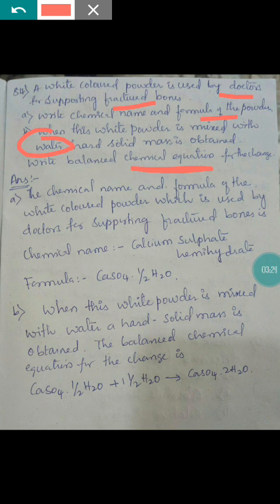For that you just need to remember the name of the powder used for fractured bones. It is nothing but calcium sulfate hemihydrate. As you know, this is also known as the plaster of Paris, right? It is there in the 10th standard science reader, so just go through it once. So plaster of Paris is the name of that powder, and the chemical name is calcium sulfate hemihydrate, and its formula is CaSO4, hemi is half, H2O, right?